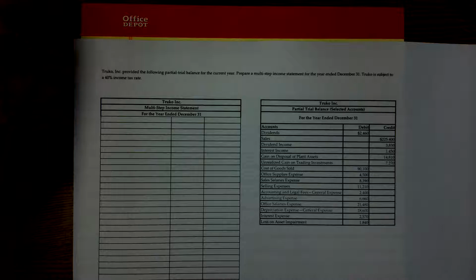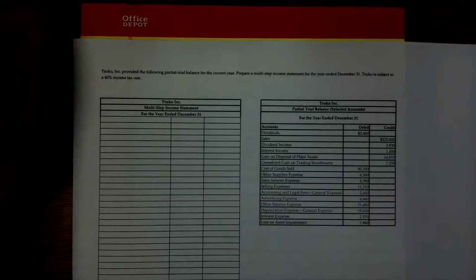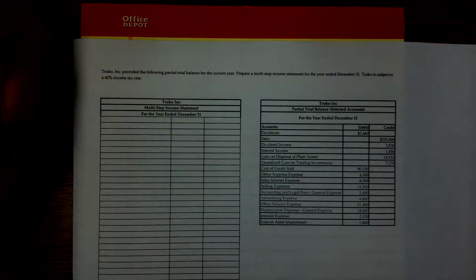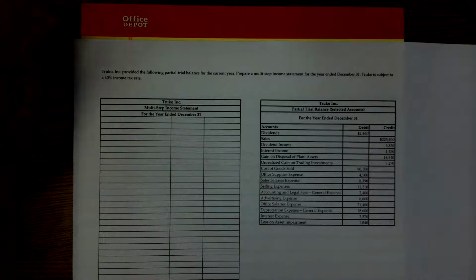Okay, so in a multi-step income statement, the reason that we do multi-step is so that investors and creditors can more easily determine things like earnings quality and where earnings come from, right? If you look at just the bottom line, the net income, and a lot of people do, you can be fooled as to the stability and sustainability of an organization's income. And so this is why we do the multi-step income statement.